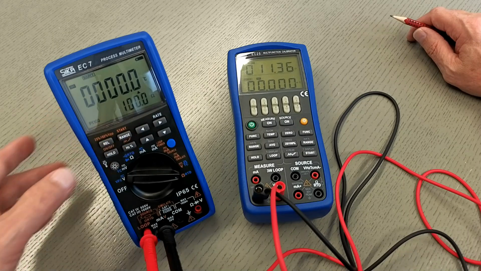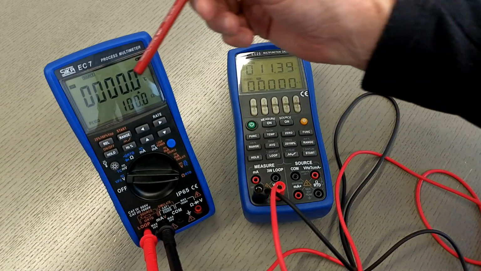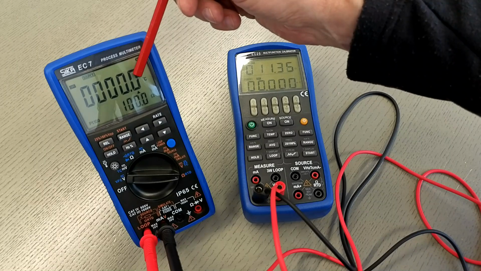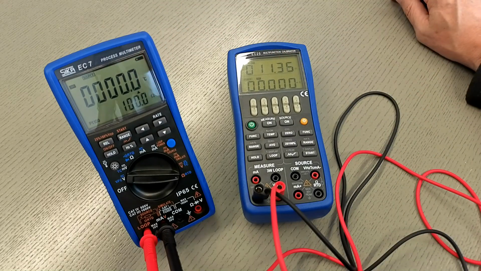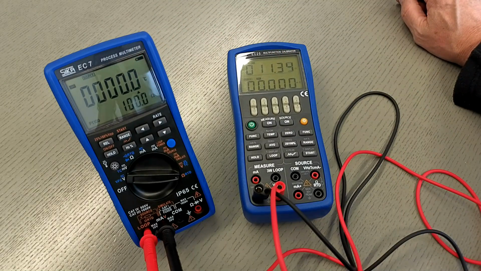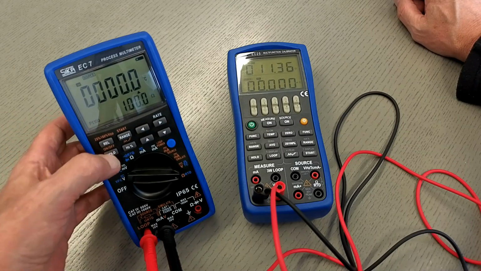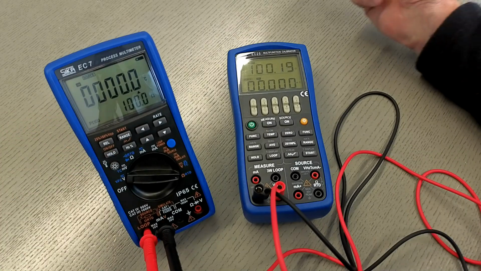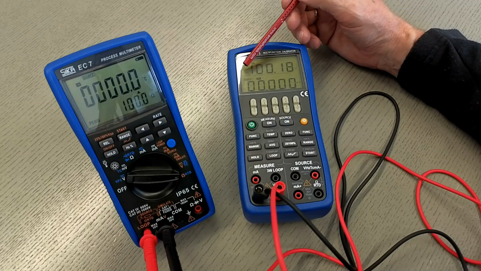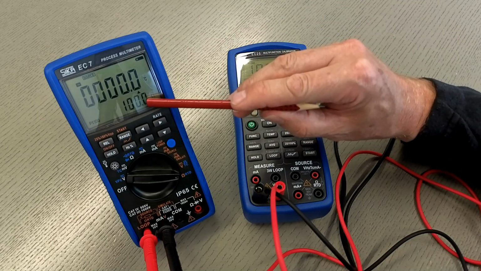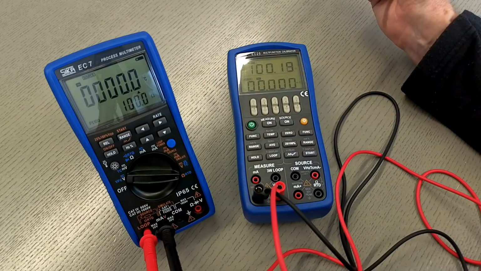Cu50 and Pt100 are available, and at 0 degrees Celsius, of course, on a Pt100 we have 100 ohm. I switch on and I see then 100 ohm in the auxiliary display.